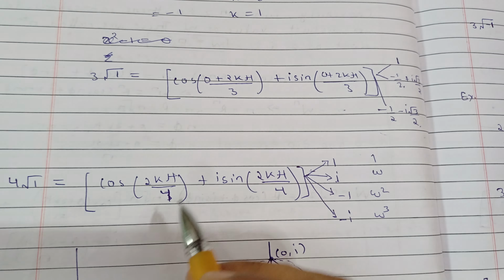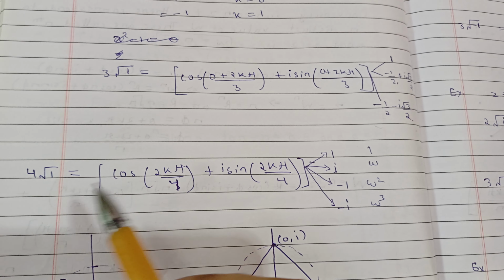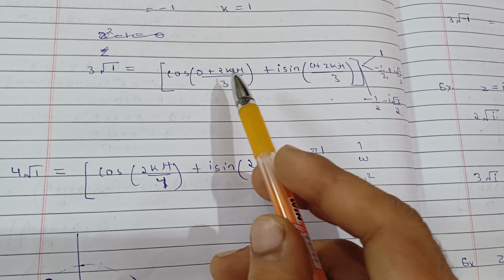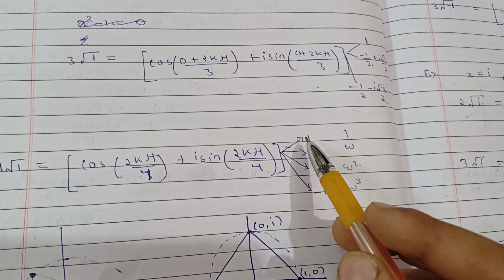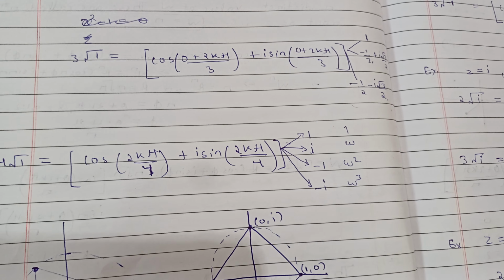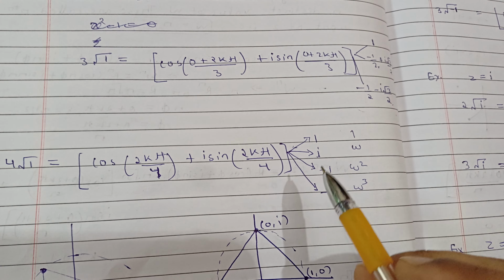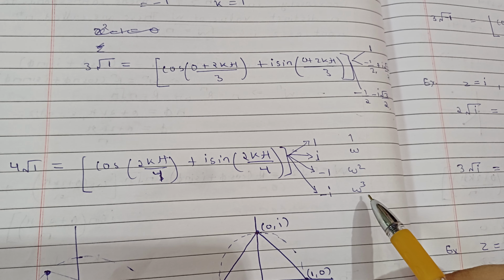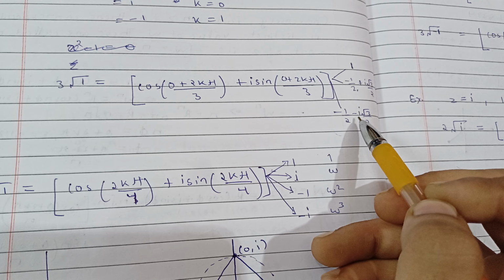Now similarly, if you need to find the 1/4 root of 1, then you will get 4 values. Again put the values here for k equal to 0, 1, 2, 3. So you will get these 4 values: 1, iota, -1, minus iota. Now we can denote these roots of 1 by omega: for the cube roots, 1 will be 1, the first root will be omega, the second will be omega square. Same here: first root will be 1, second called omega, third will be omega square.